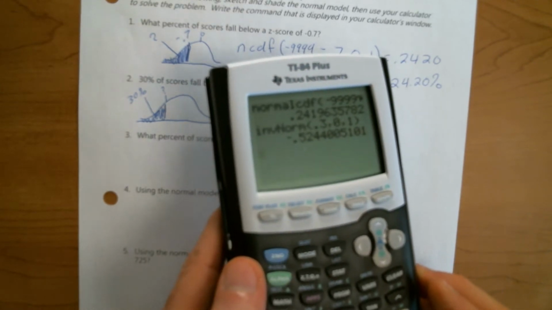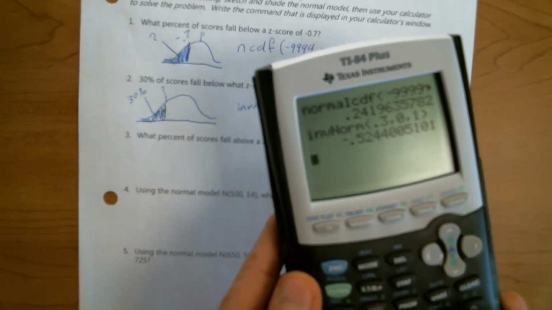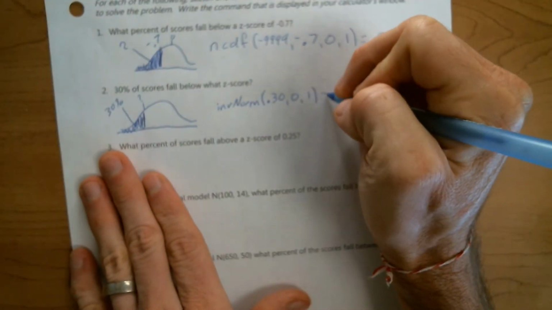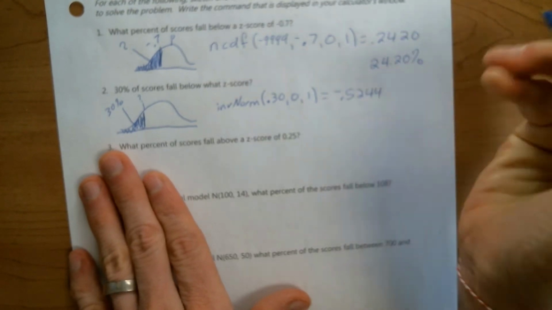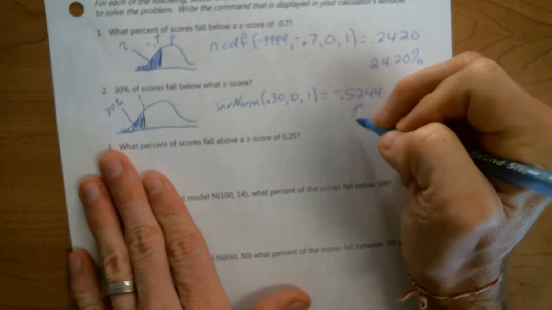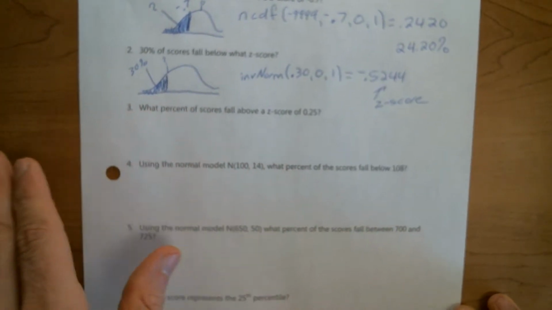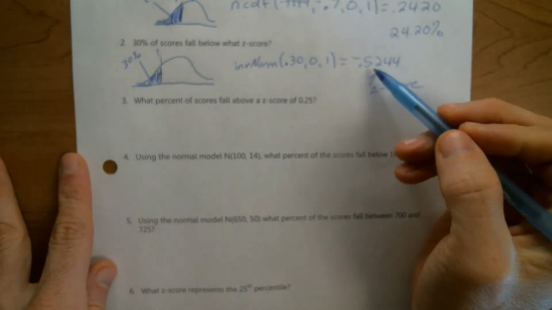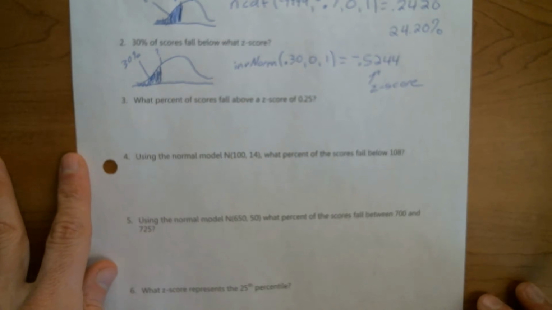And that's not a percentage there, that's a z-score. So negative 0.5244. Just a reminder that this one is not a percent, this one is a z-score. That's referring to basically half a standard deviation below the mean.